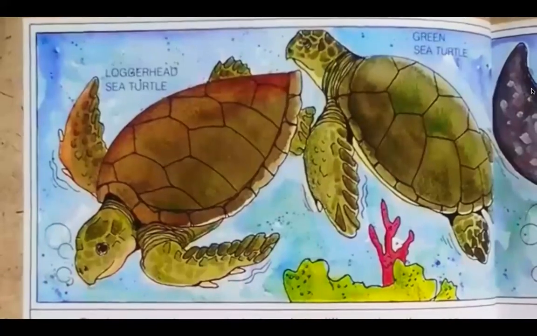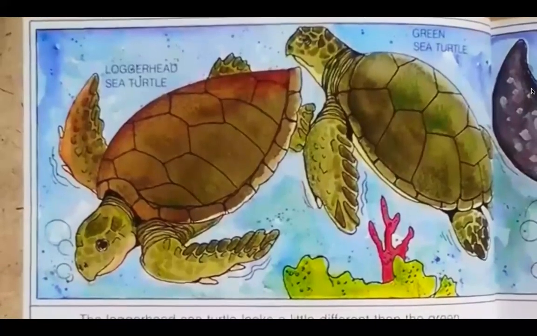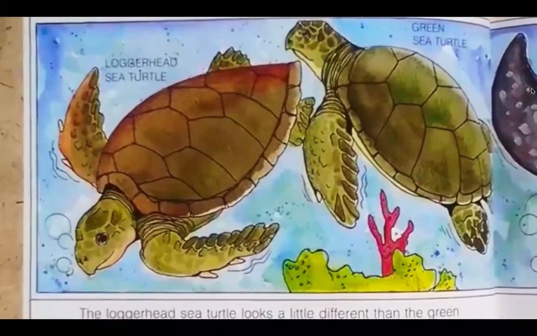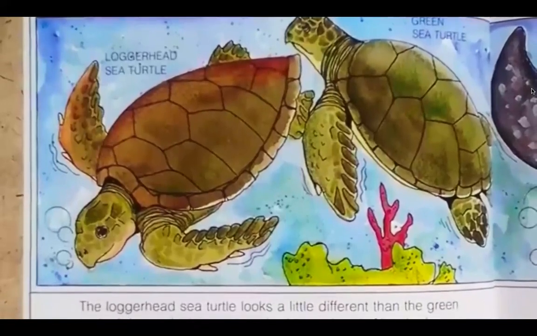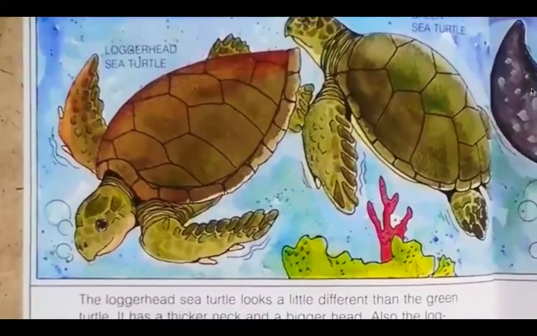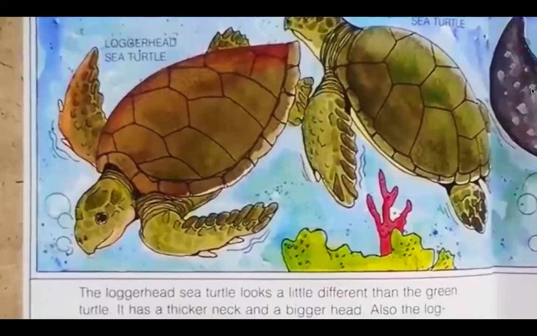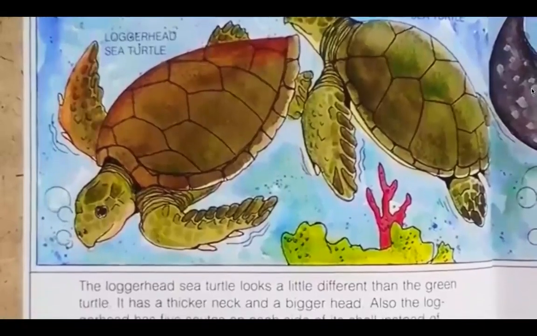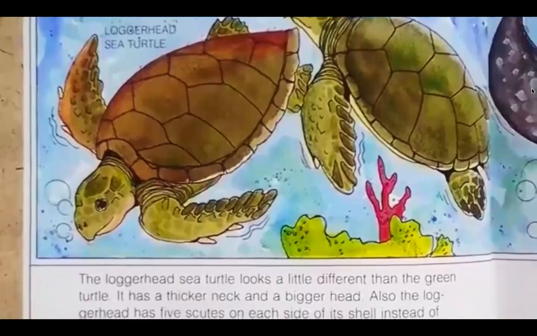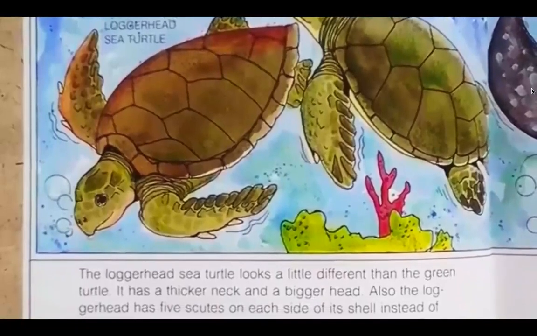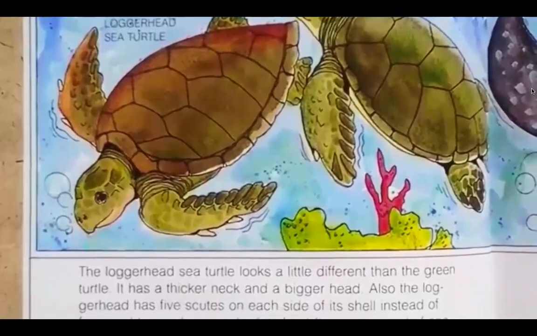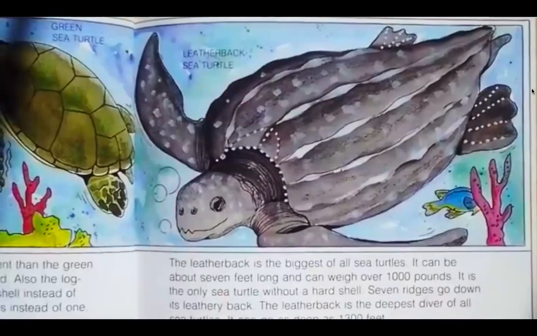The loggerhead sea turtle looks a little different than the green turtle. It has a thicker neck and a bigger head. Also, the loggerhead has 5 scutes on each side of its shell instead of 4, and 2 nails on each of its front flippers instead of 1. The leatherback is the biggest of all sea turtles.